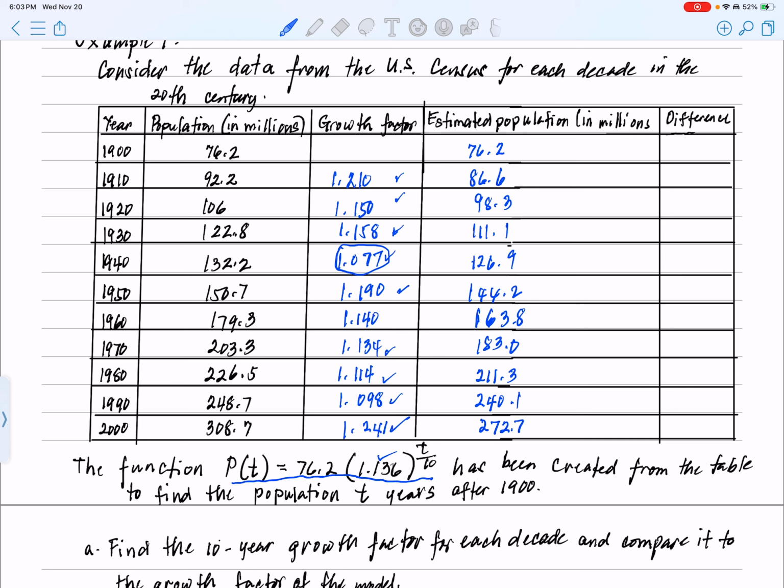Of course, we start with a zero difference here. So how much is 86.6? What's the difference when you have 86.6 and then you subtract 76.2?